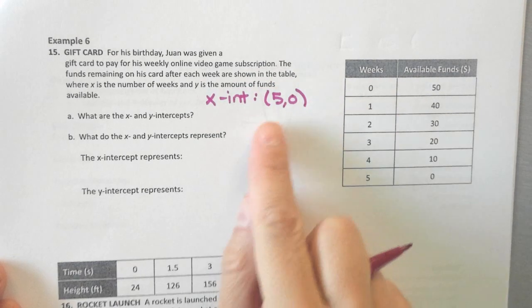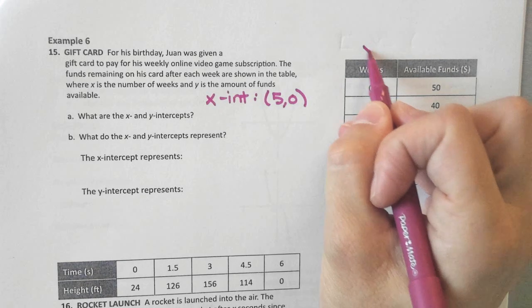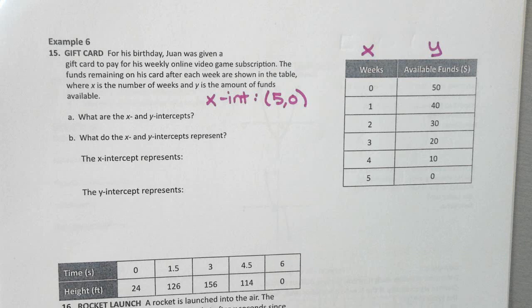So remember our definition for the x-intercept is that it's when y equals 0. So think about your table. Here's my x, here's my y. Remember, independent is time, dependent is my other variable. So I'm thinking, okay, for my x-intercept, it's when y equals 0. So this would be my x-intercept.